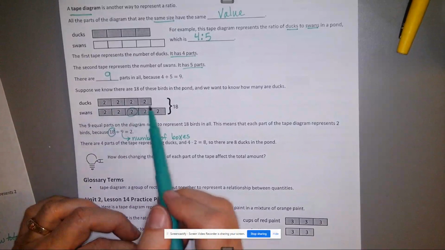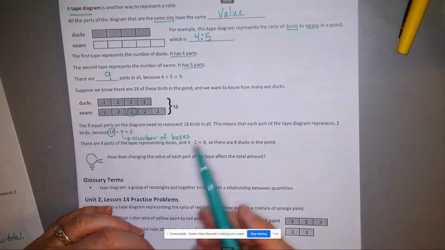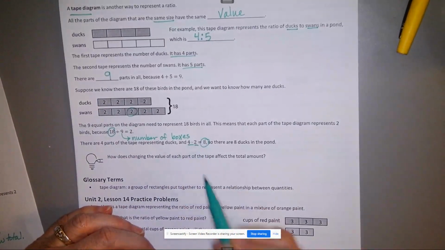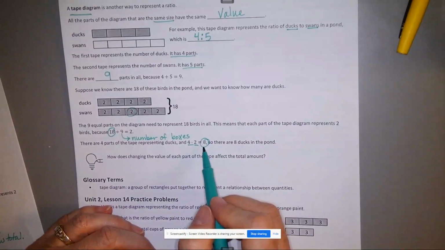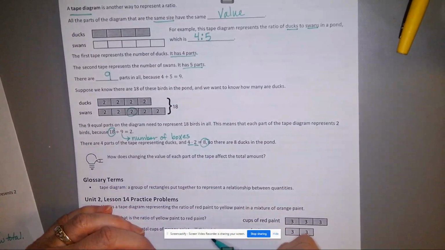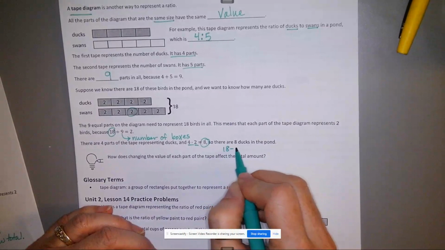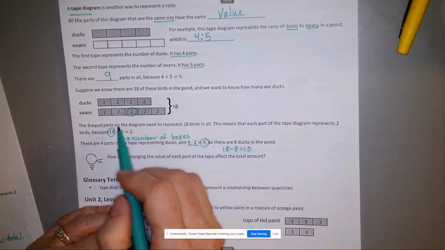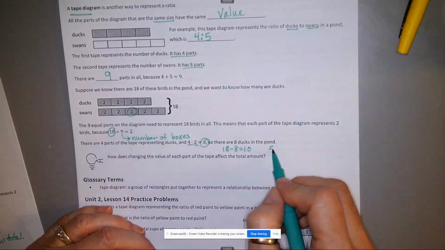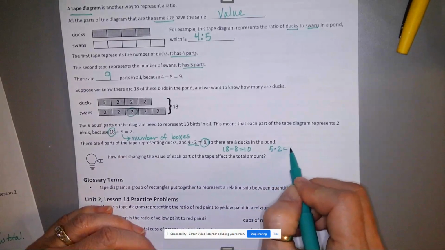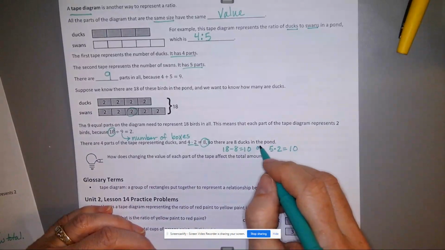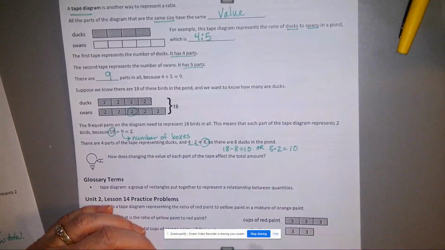So for example, if there's 4 boxes of ducks and each box is a 2, 4 times 2 is 8. If there's 8 ducks in the pond, how many are swans? I could think 18 minus 8 equals 10, or I could think 5 times 2 equals 10. Either which way, there's 10.